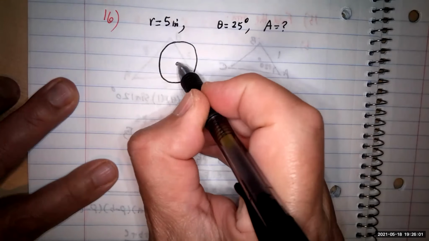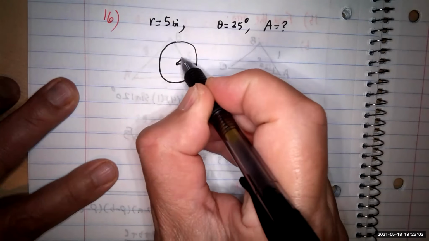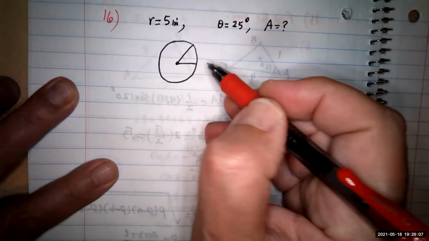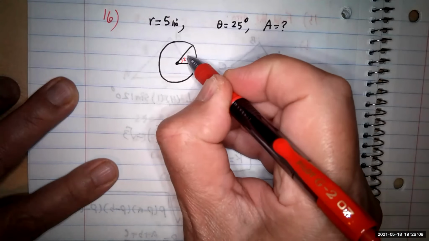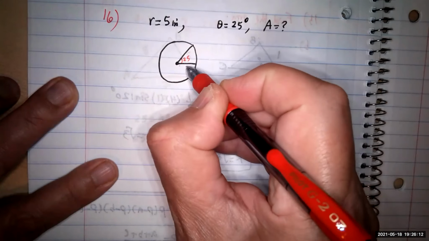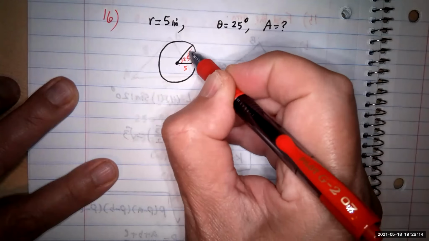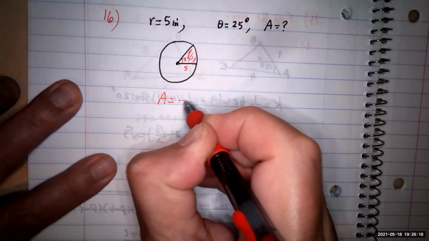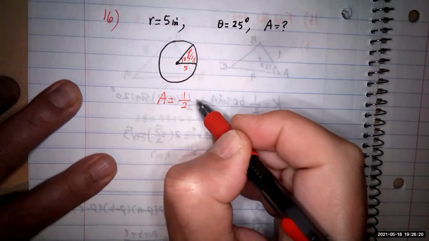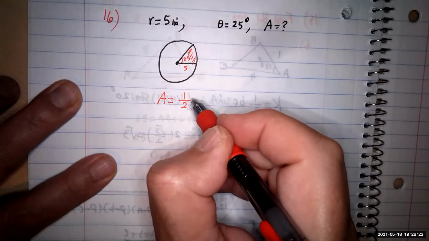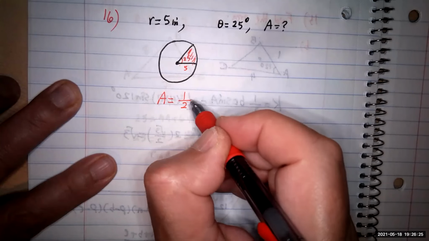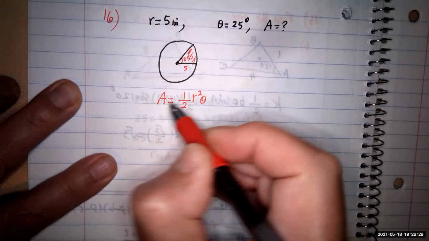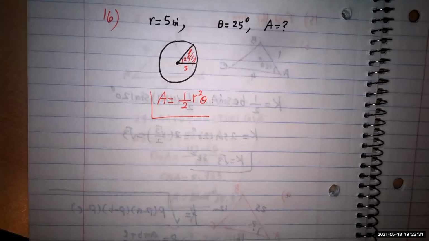Just wanted to remind you. So that's the question: the area of this sector. Remember the formula, A is equal to half of R squared times theta. I think that was the one that we did.